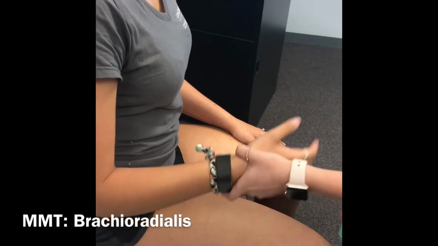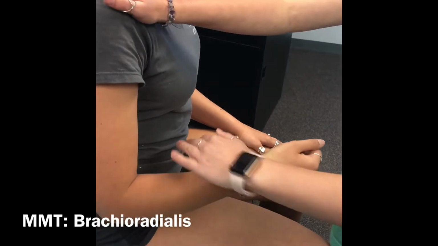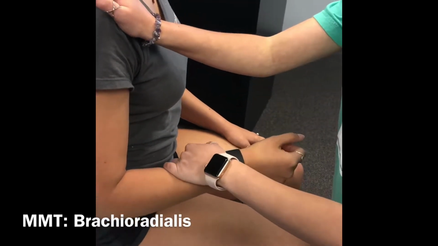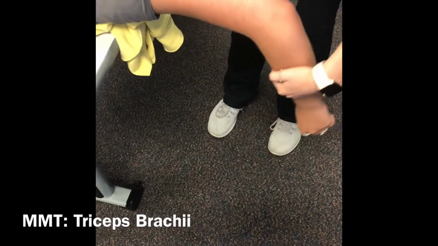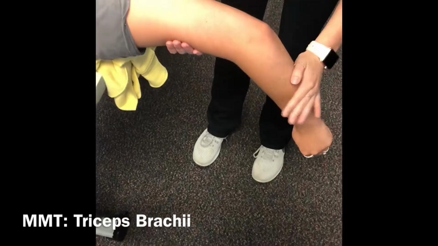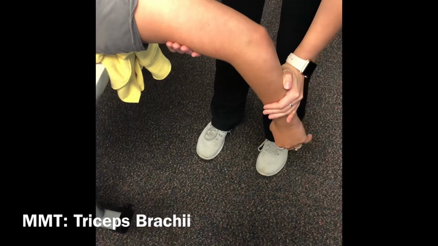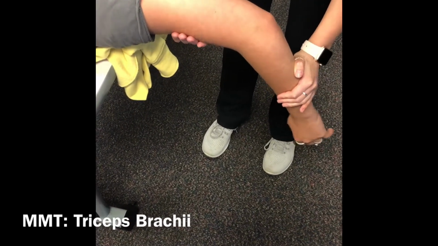Okay, now we're going to do the manual muscle test for brachioradialis. Hold, don't let me break you. 1, 2, 3, 4, 5, relax. Okay, now we're going to do the manual muscle test for triceps brachii. Hold here. 1, 2, 3, 4, 5, relax.